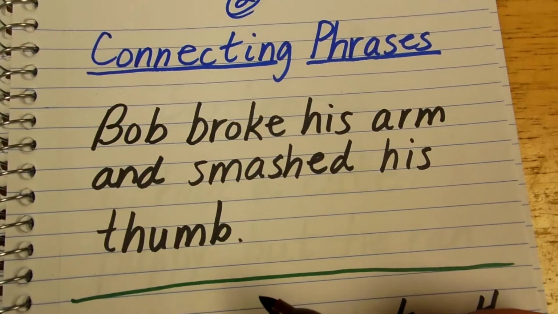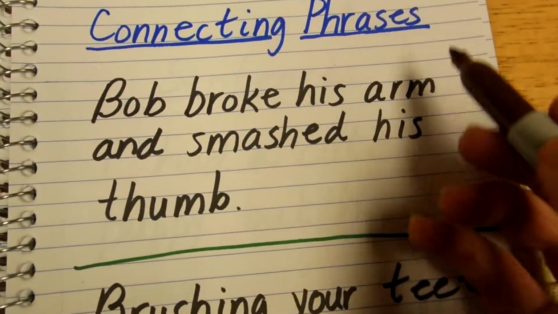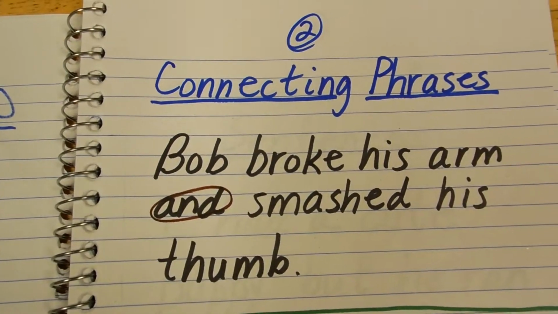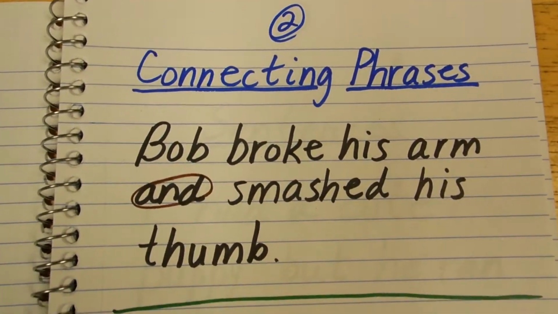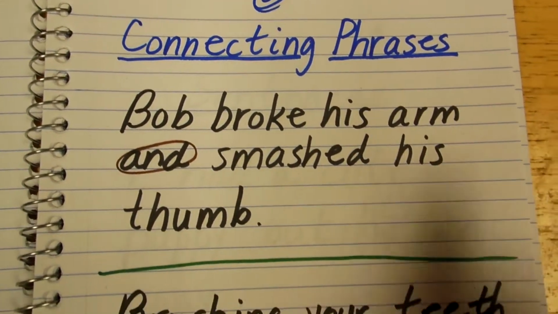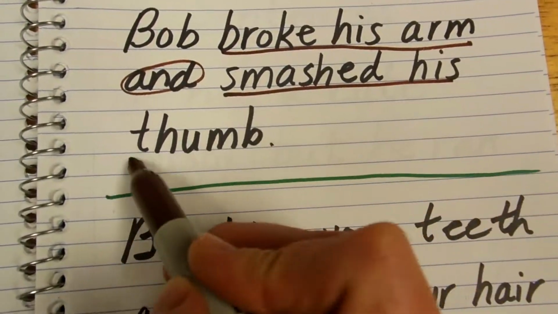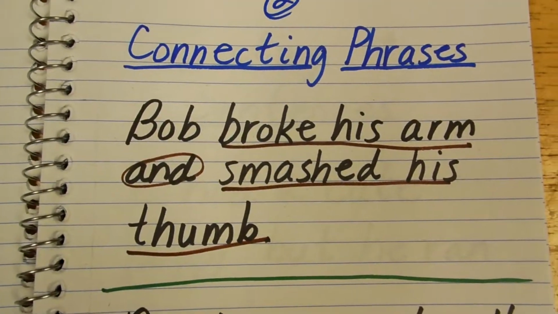Bob broke his arm and he smashed his thumb. So here's our conjunction, coordinating conjunction specifically. What are the two phrases being joined by our conjunction? That is, he did several things. He broke his arm and he smashed his thumb. So those are two phrases.